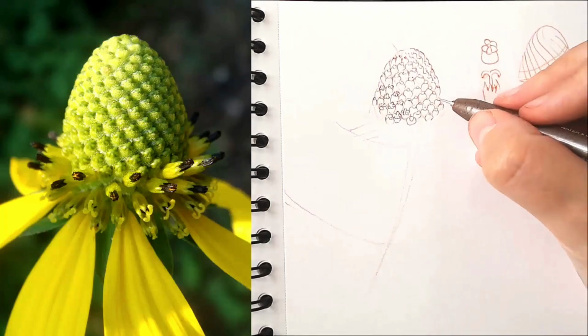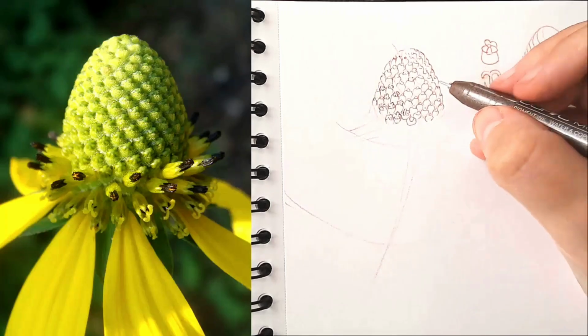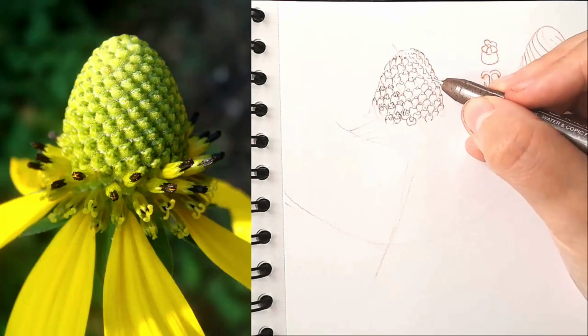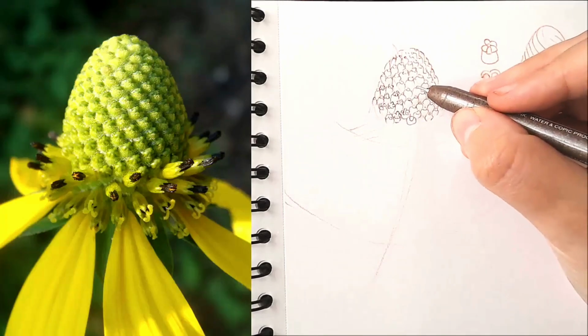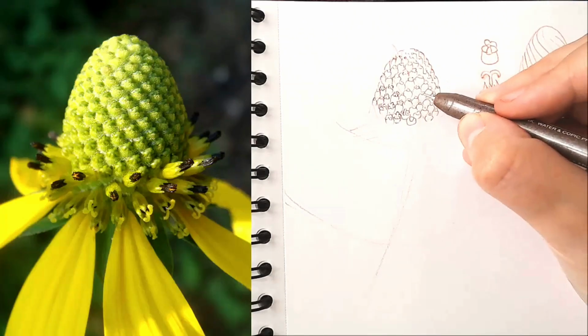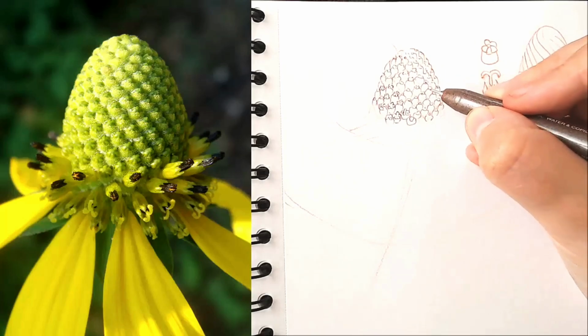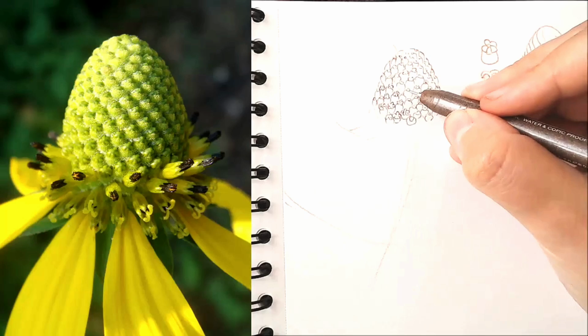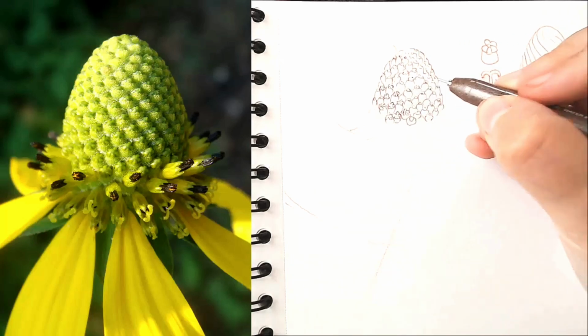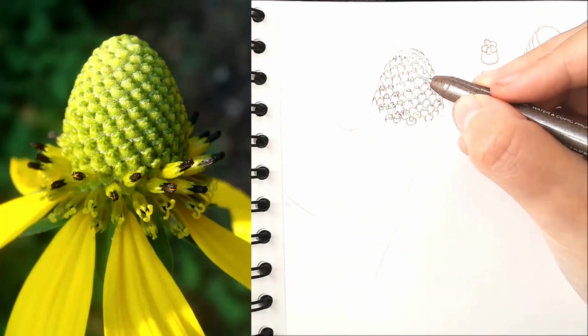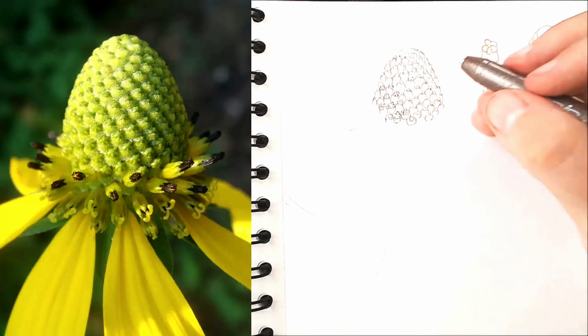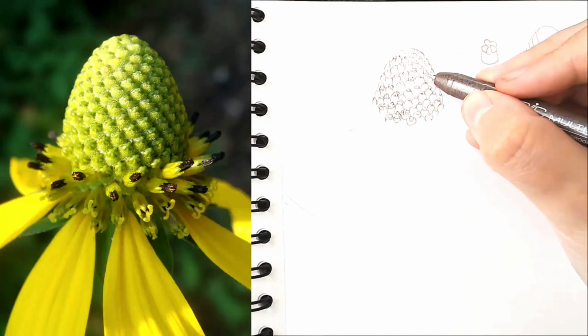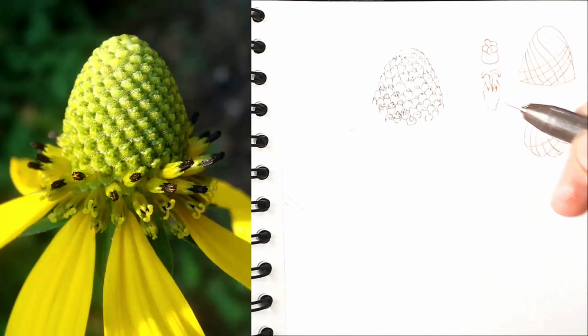So I fill this in, and you see, here it's a bit irregular, and I'm just adding a few lines there. They look like people in a row, and I don't like that. So I just add a few lines to break that monotony.